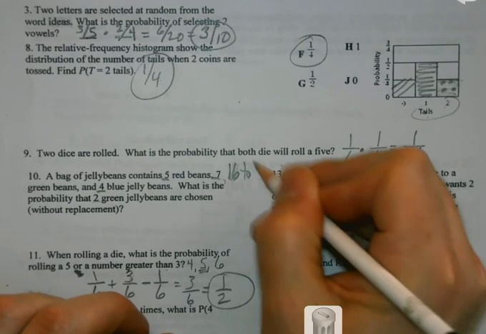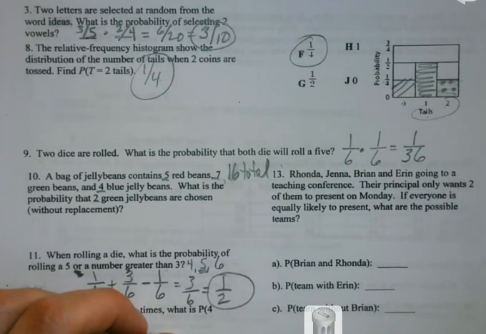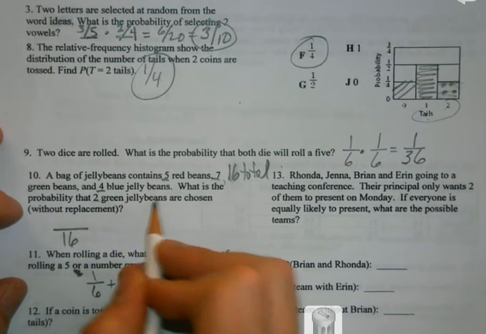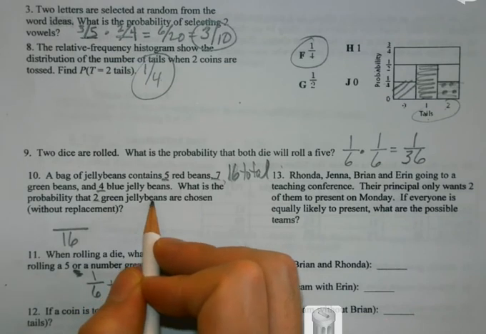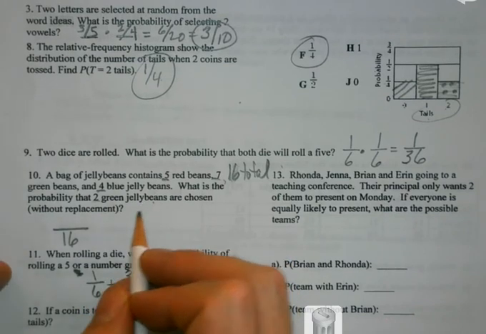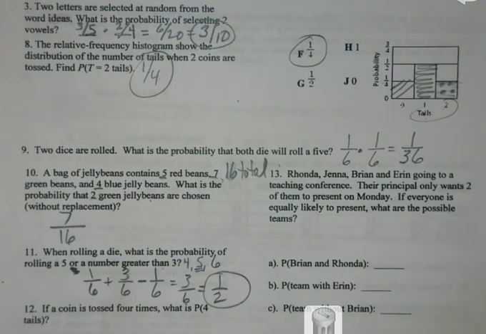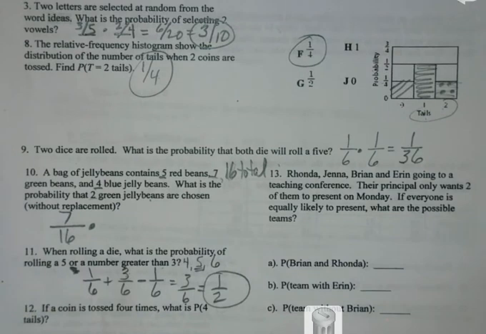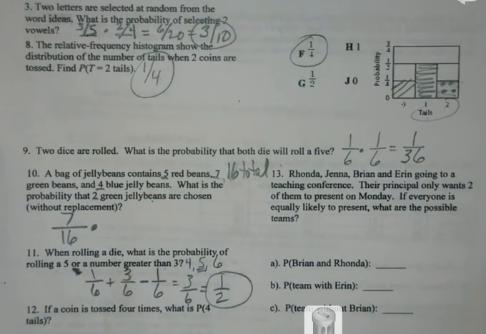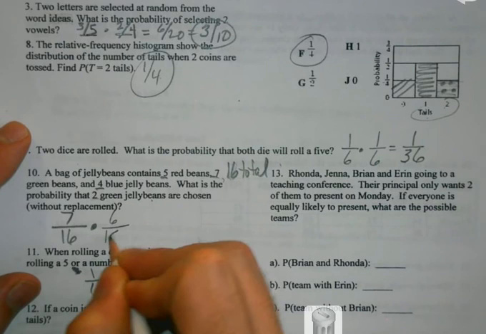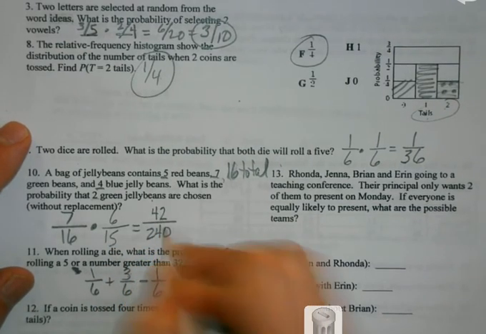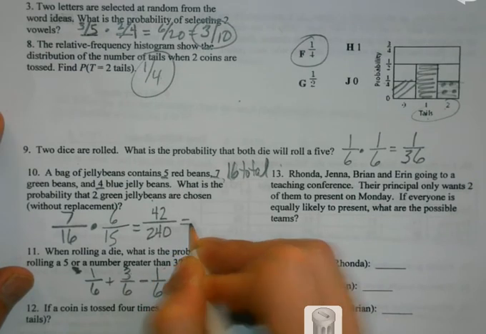16 total. Thank you for those of you that repeated that for me a couple of times before it clicked for me. So 16 total. So I've got 16. And what's the probability of getting a green one the first time? 7 out of 16. So now I take that green jelly bean and I eat it. So how many green ones are left now? 6 out of 15. And I believe that's going to reduce.